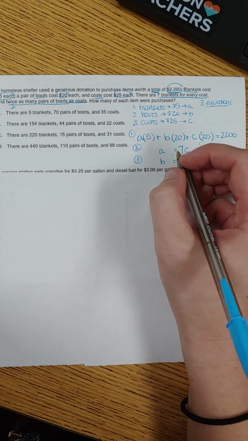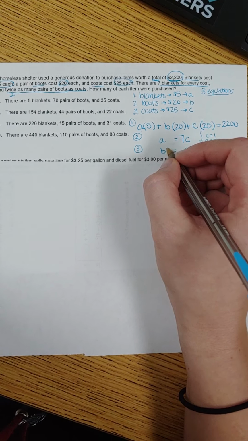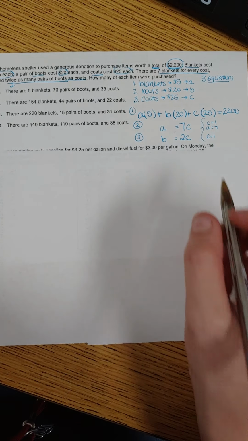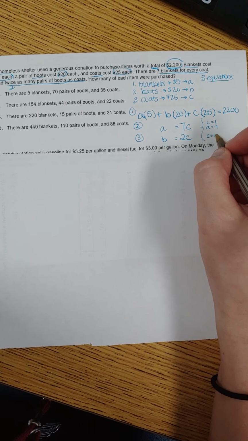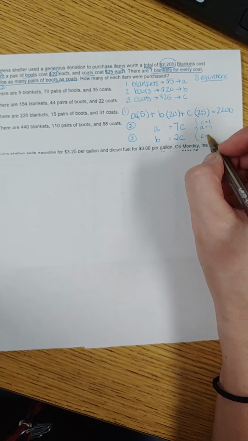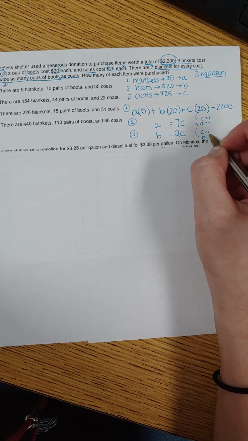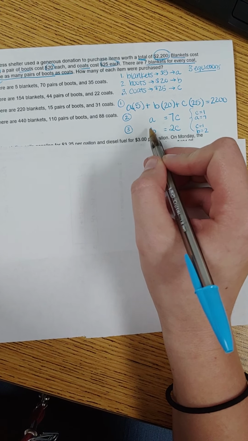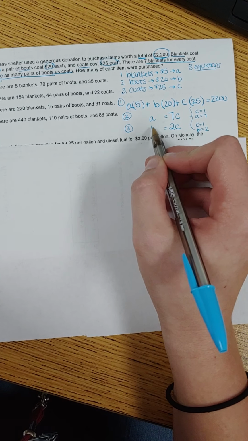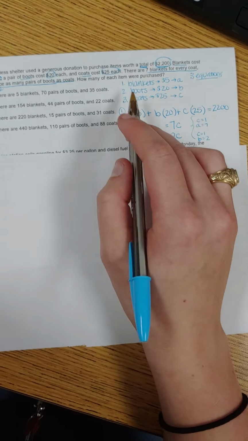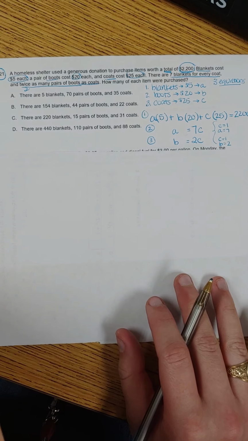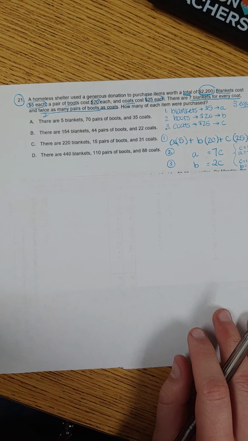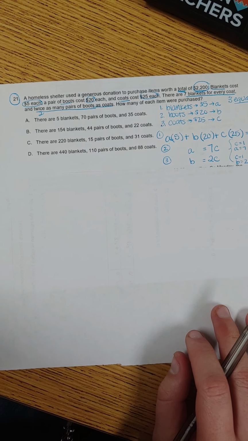So this means that I'm going to have to multiply 2 times C again. Because when I plug in C equals 1, I want to have 2 pairs of boots. So if I want B to equal 2, this is only true when I put the 2 here, because 2 times 1 is going to give me 2, B is going to equal 2. So those are my 3 equations. So now I need to figure out how I can find the actual number of blankets, boots, and coats that I'm going to have.